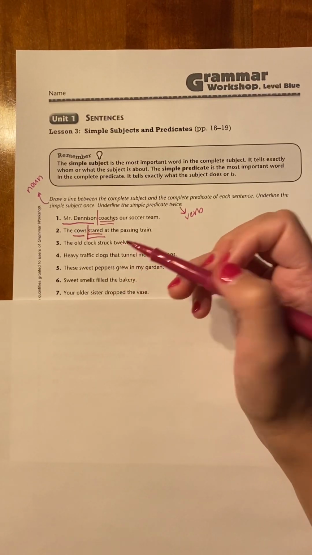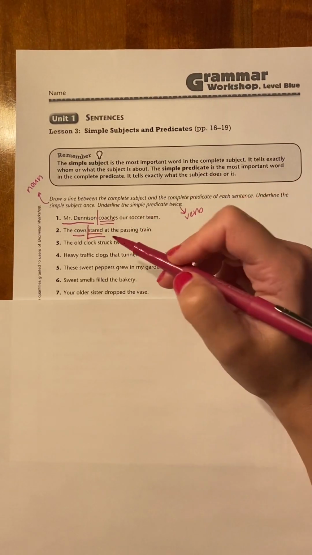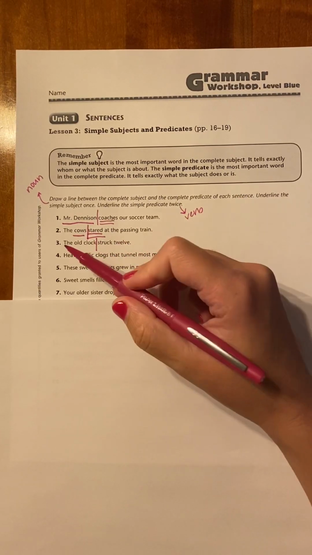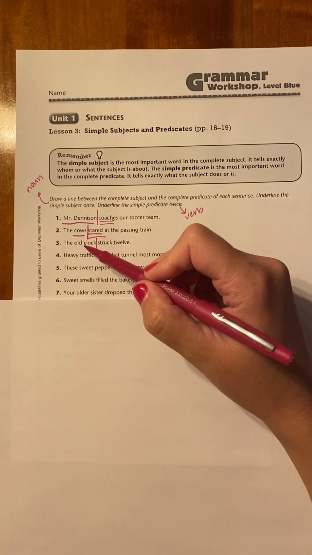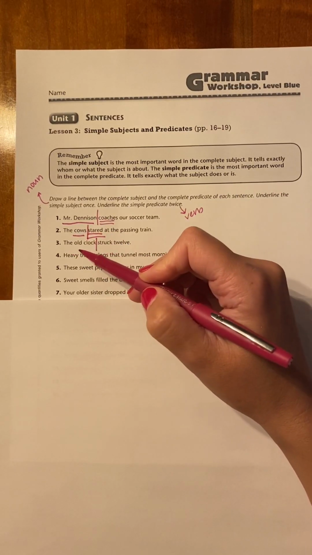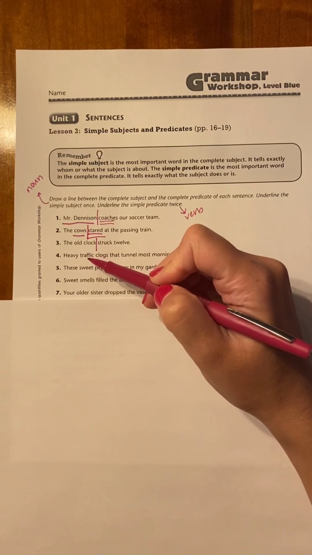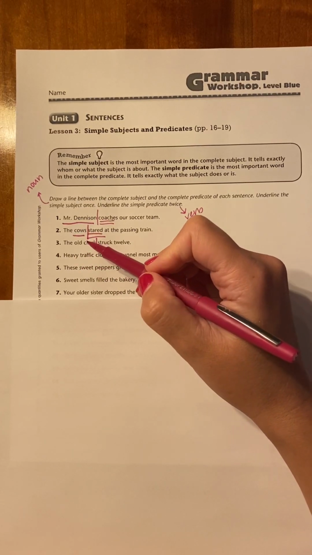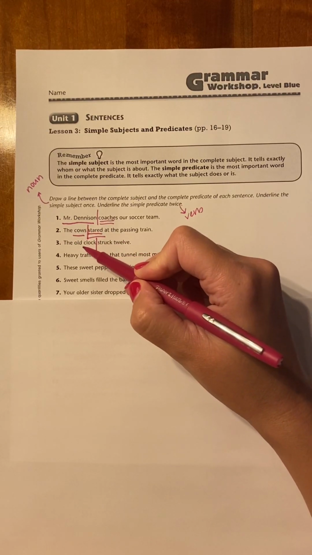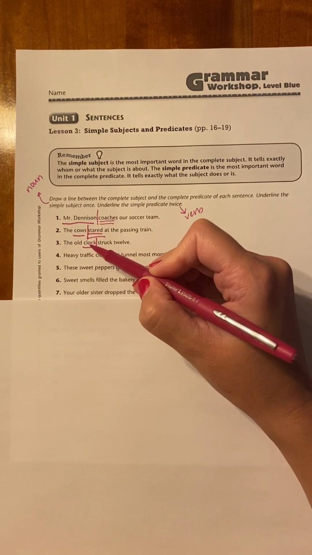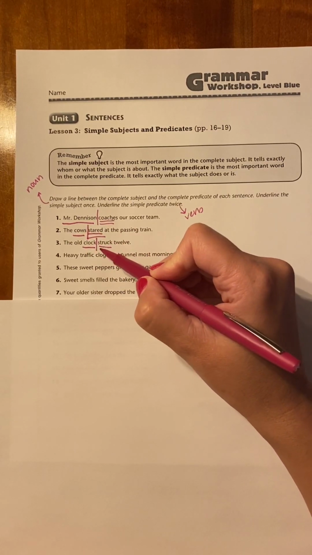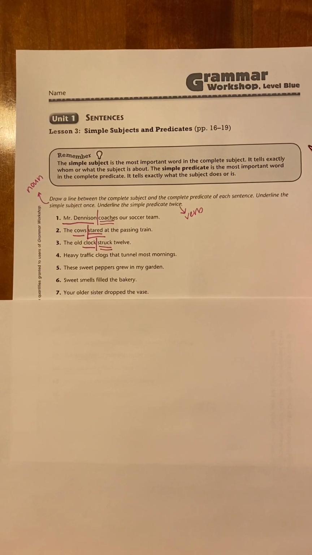Okay? Number 3, the old clock struck 12. Okay, so drawing my line, the old clock is the who or the what of the sentence, and then this is describing what it did. The old clock. Which one of those is the noun? The old clock. The noun is clock, right? Old describes the clock. Struck 12. Struck is our verb, so that's the simple predicate.